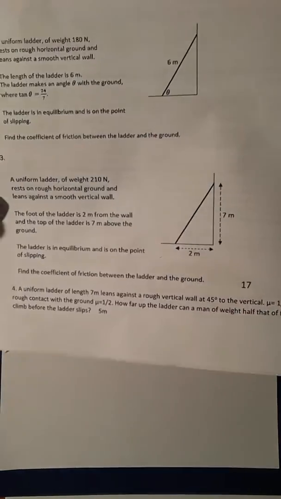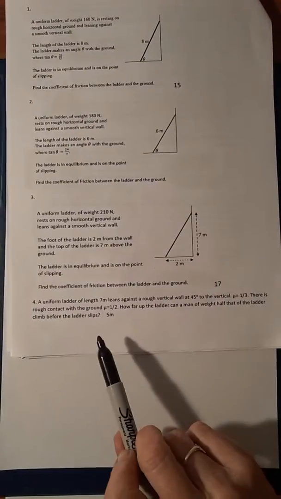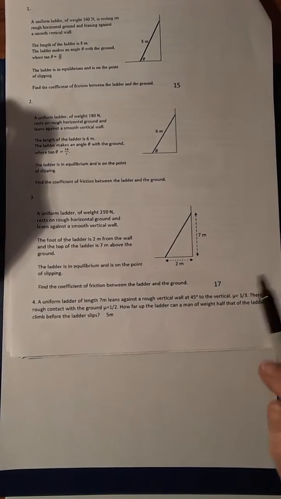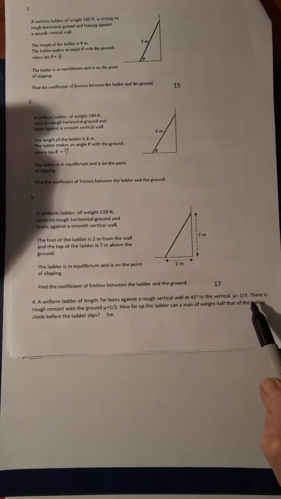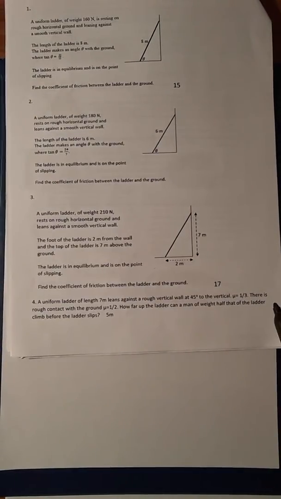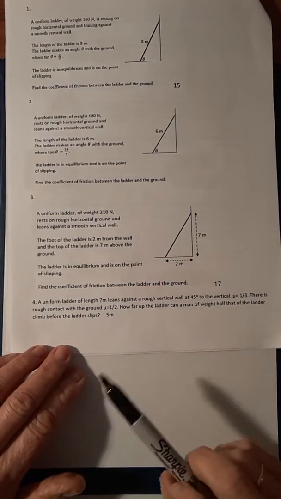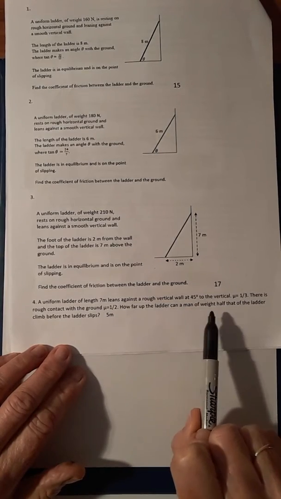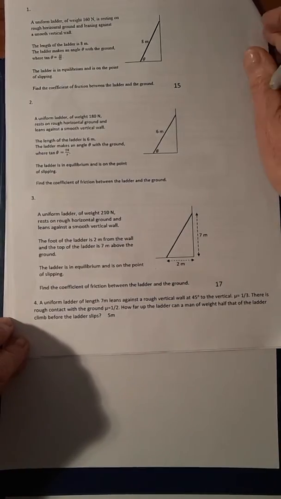Now I'm going to do number 4. Question 4 says, a uniform ladder of length 7 meters leans against a rough vertical wall at 45 degrees to the vertical. You're told that mu is a third, and it says there is rough contact with the ground, and mu is a half in that case. You've got to figure out how far up the ladder can a man of weight half that of the ladder climb before the ladder slips.